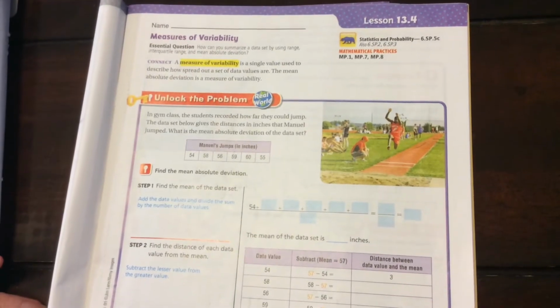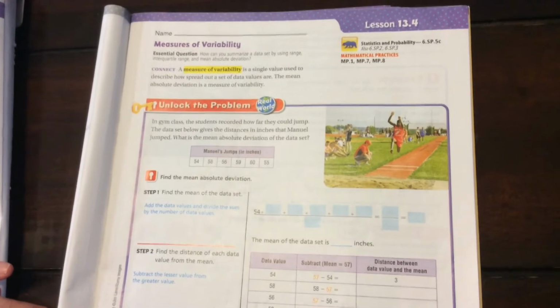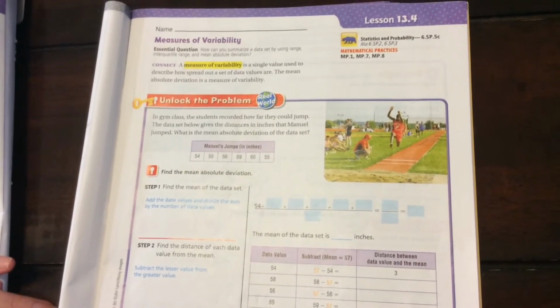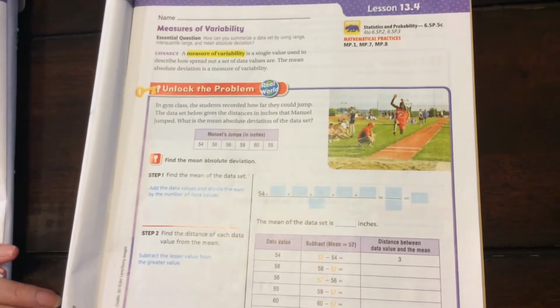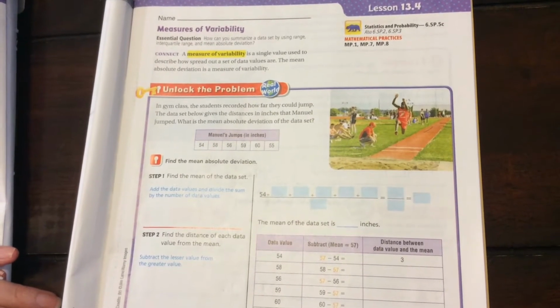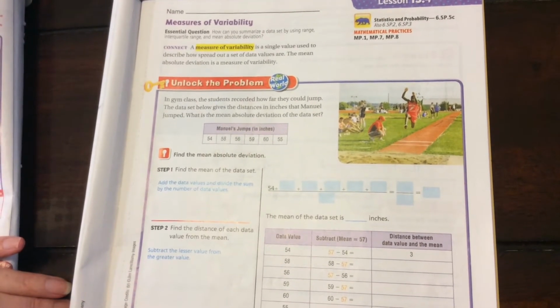This is Go Math lesson 13.4. It's on statistics and probability. The standard is 6.SP.5c. It's on measures of variability. The essential question is, how can you summarize a data set by using range, interquartile range, and mean absolute deviation?